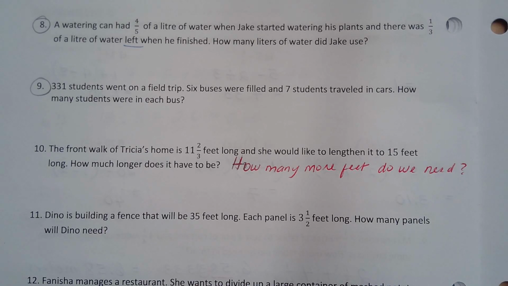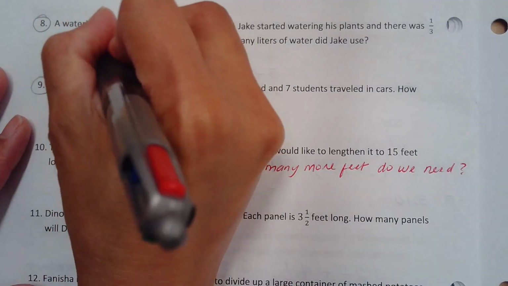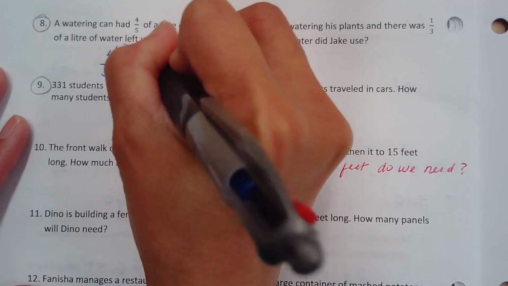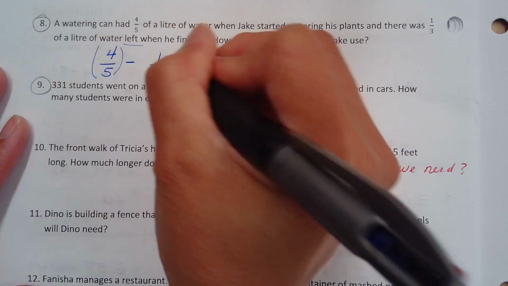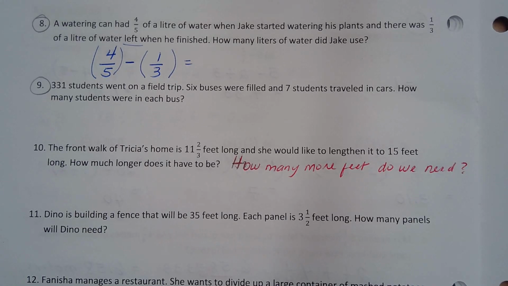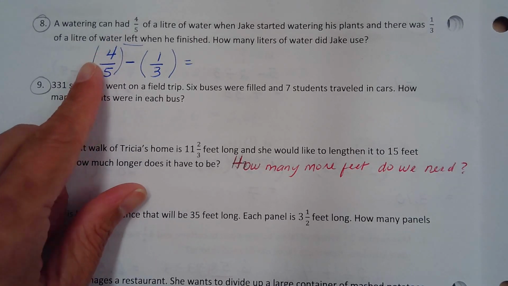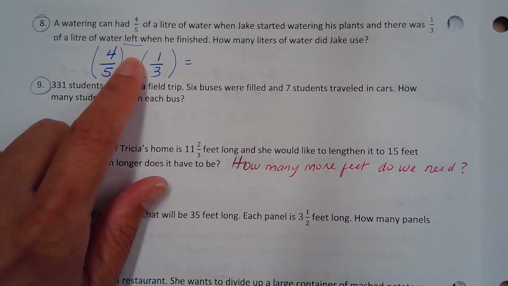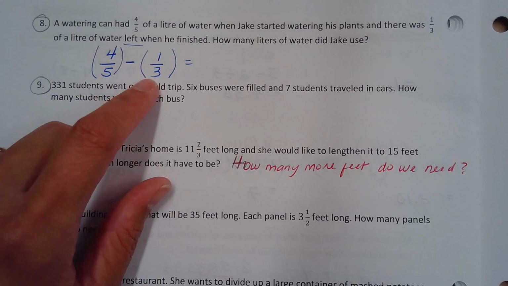What kind of operation do you think it is? Subtraction, right? How much was left over? So after you've used up something, this is what's left over. So subtraction. So how do we do that? 4/5 subtract 1/3. Okay, so if you want, you can put this inside the brackets. That's okay. So you would enter that as brackets 4 divided by 5 minus open brackets 1 divided by 3, close it.